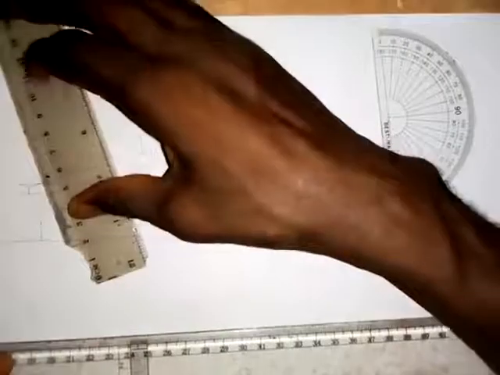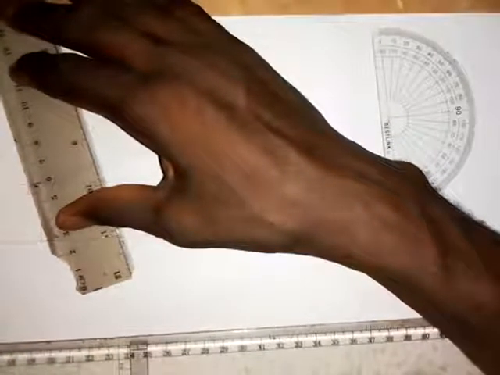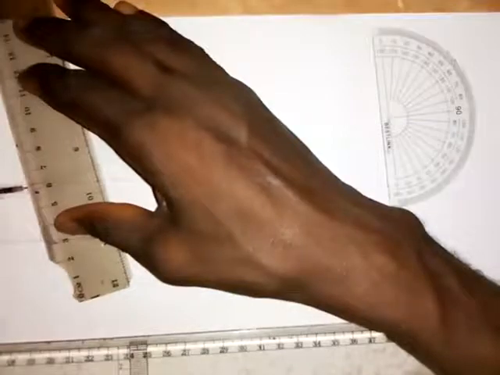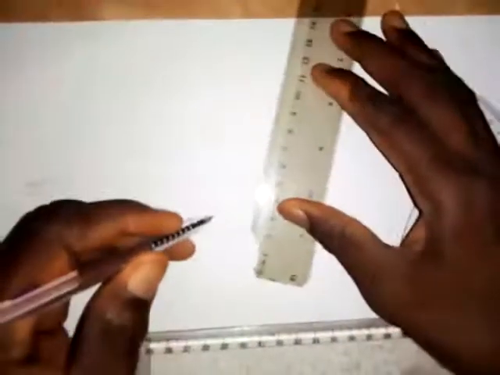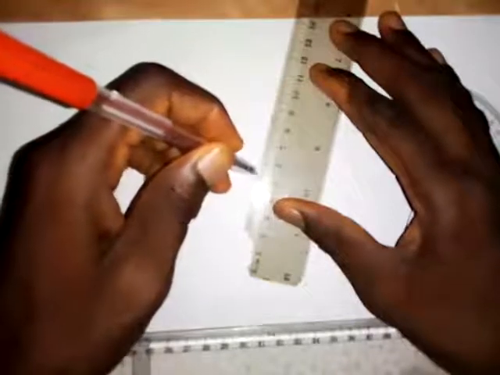I will just set my ruler like this and take a short distance. Here also I will set it like this and take a short distance. That's what I need.